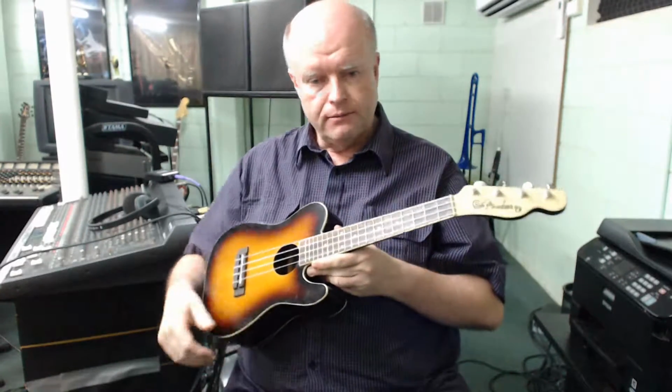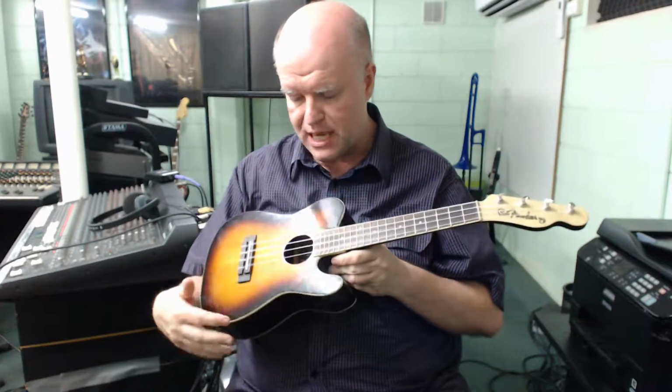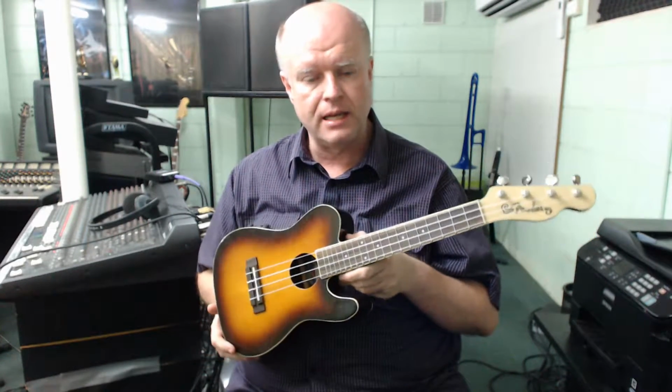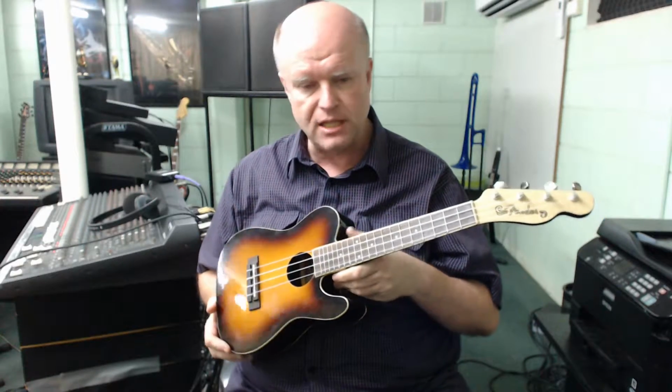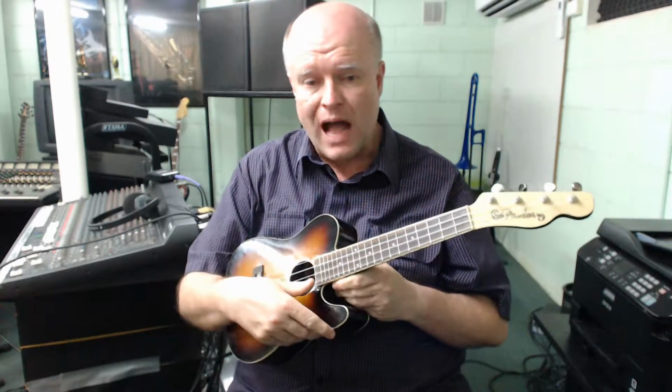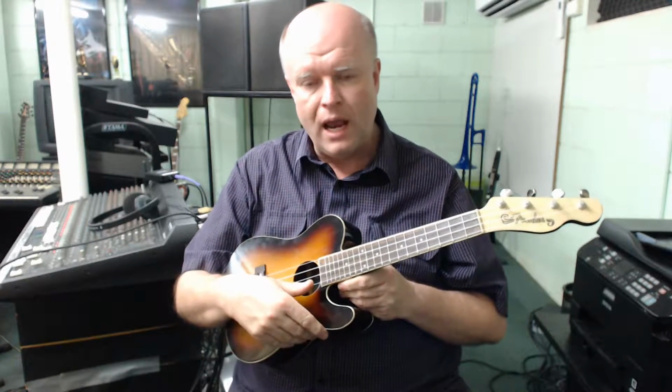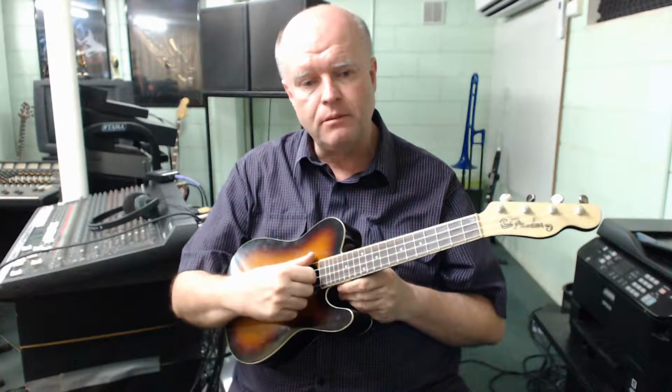This is my Fender 52 Telecaster electric ukulele. It's a beautiful little instrument. I've had this instrument now for under a year. I've been playing the guitar for well over 45 years now, but it's interesting that I've never owned or played a ukulele prior to this current calendar year.